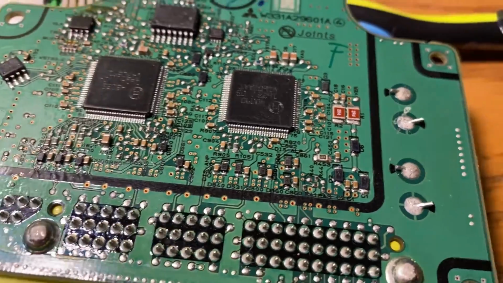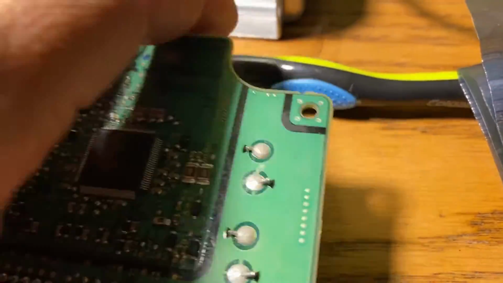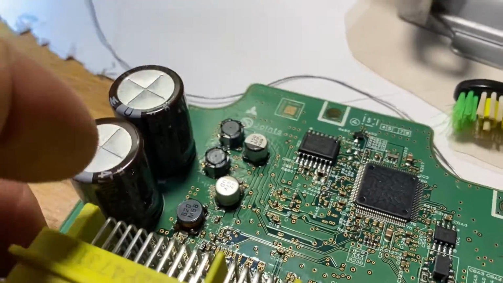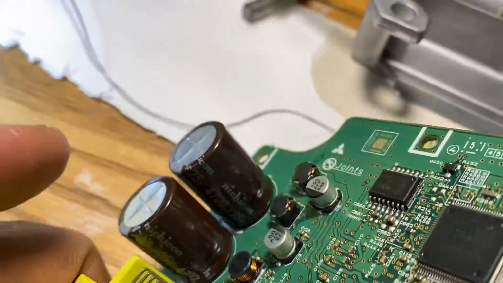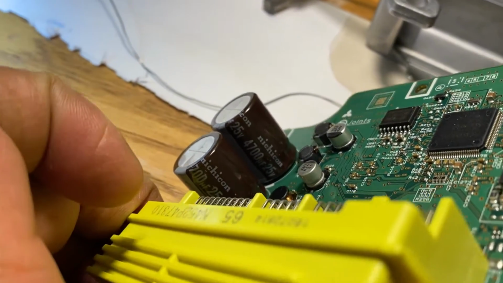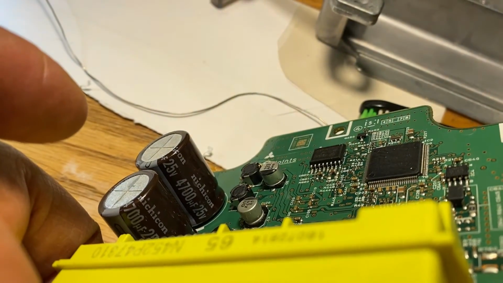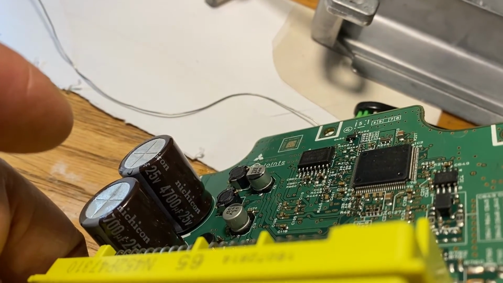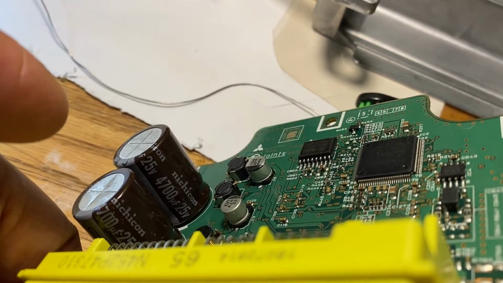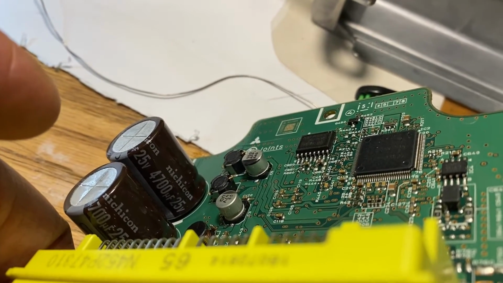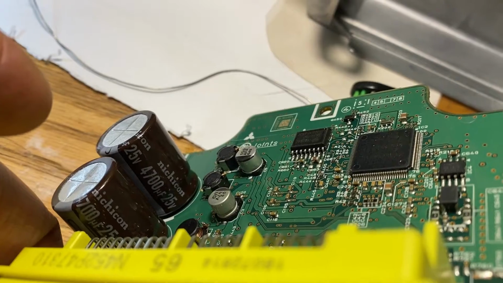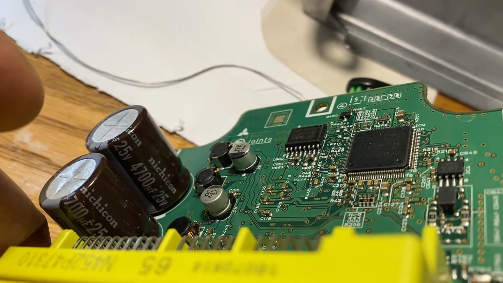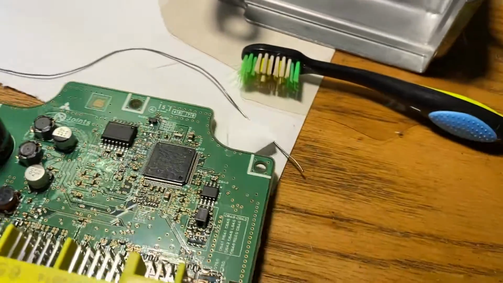It says 25 volt, 47 microfarad, but it doesn't give me 47 microfarad. Even when I discharge it, I know I have to take it out of the circuit, but it's supposed to give me something relative or close to it. But I'm not going to rely on this for now.